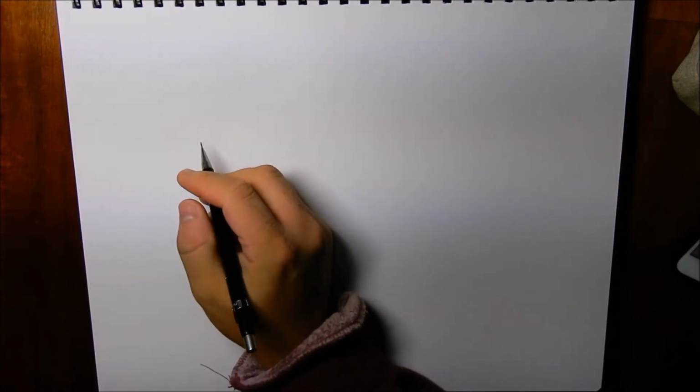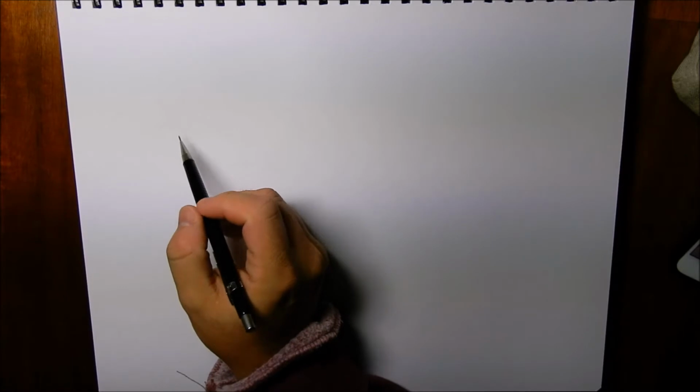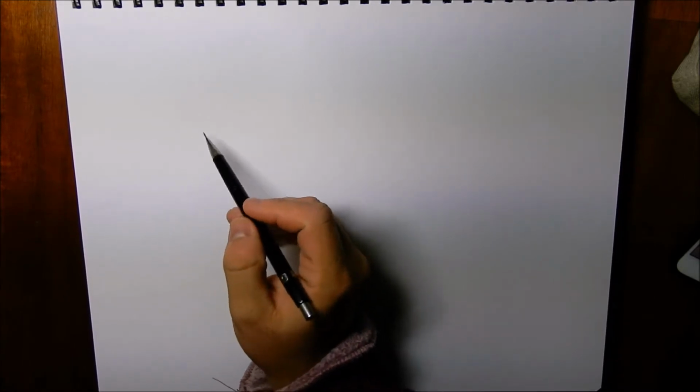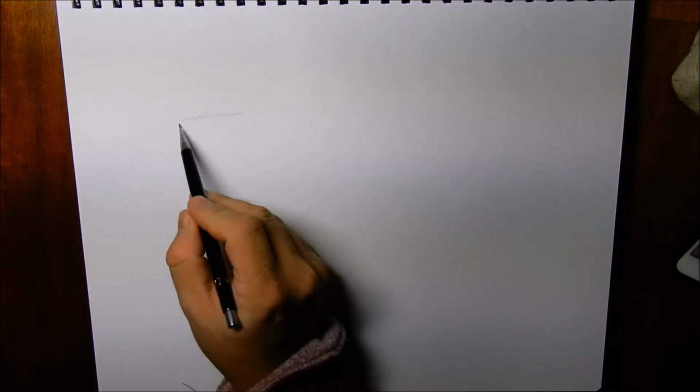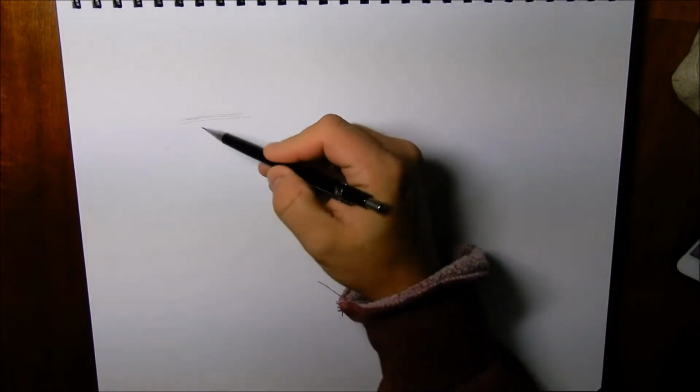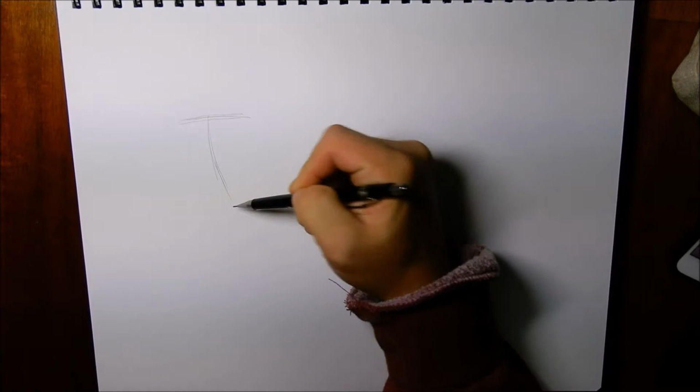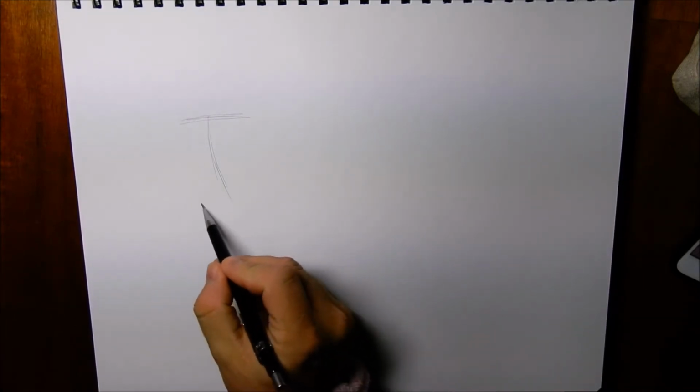Today I will try a little tutorial just to show the structures of how to draw the body. So I'll try here to pose. Start with the gesture drawing.